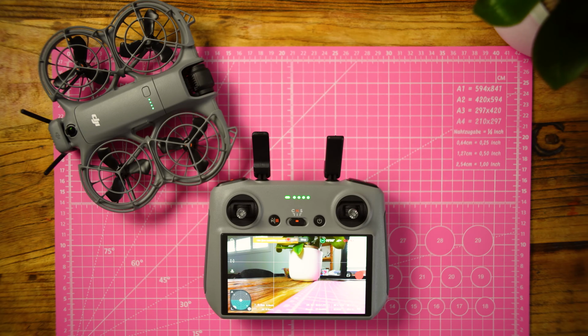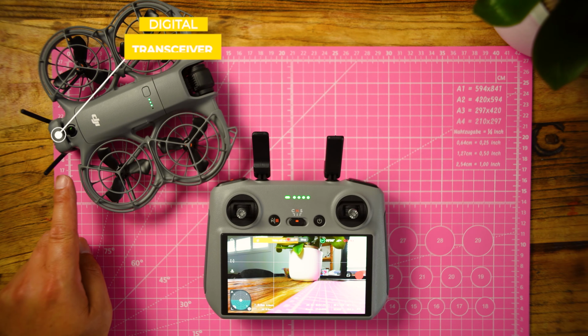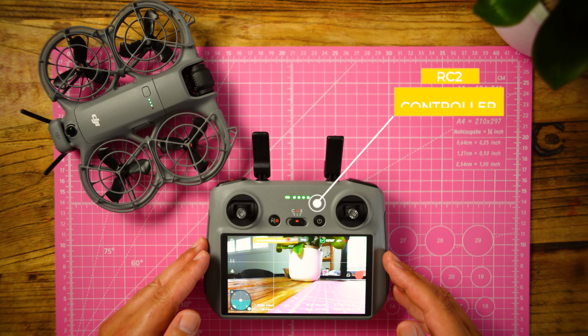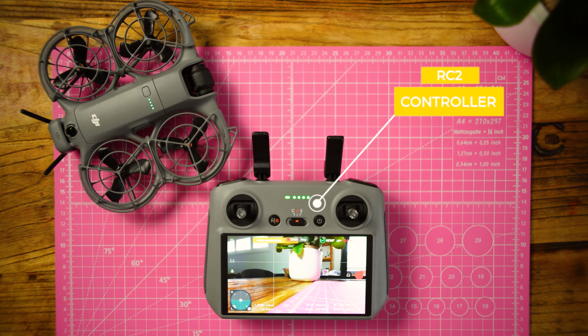Before enabling ActiveTrack on your DJI Neo 2, a couple of things are crucial. You do need the digital transceiver connected to your drone. Advanced features like FocusTrack are only available on controllers that connect to the digital transceiver, like the RC2 or the RCN3. FocusTrack is not available when you're using the drone in drone-only mode, and it's also not available on the DJI Fly app on your mobile.